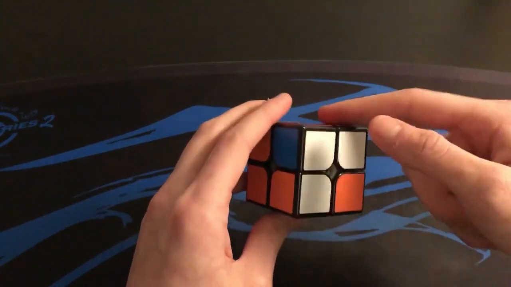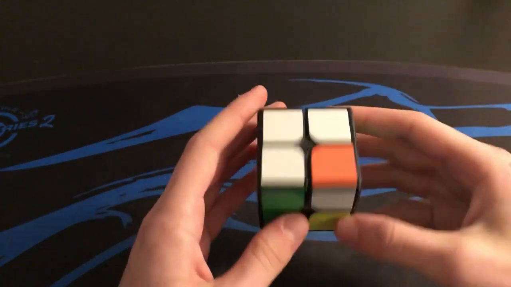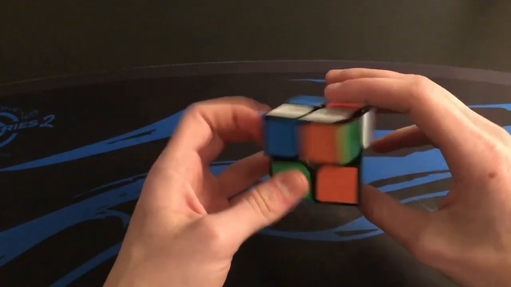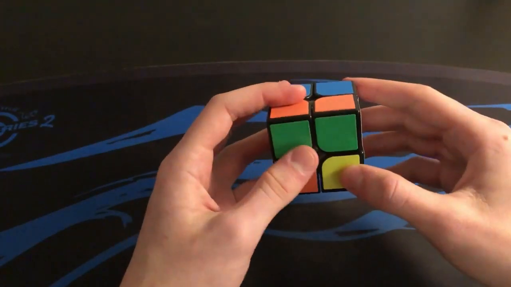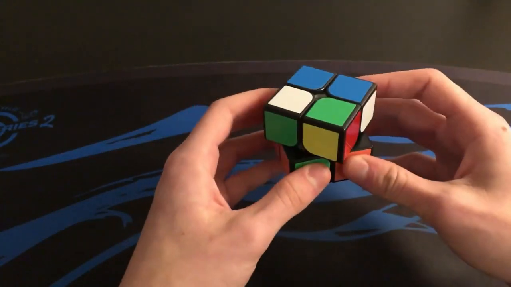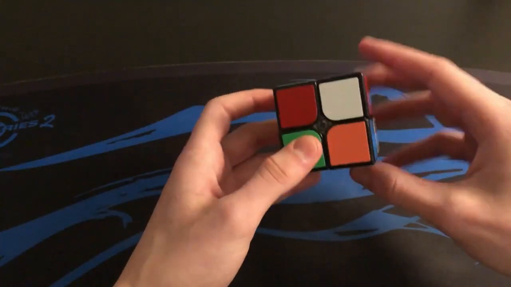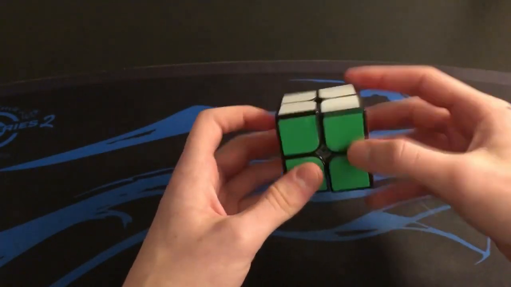And then this last one, I recognize I have a bar, and it's in the back. So I do R prime, U prime, F, R, F prime, and then I insert these last two corners like U, R2, U prime, R prime.